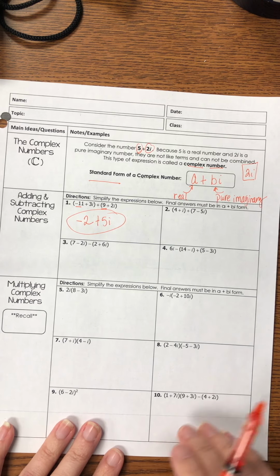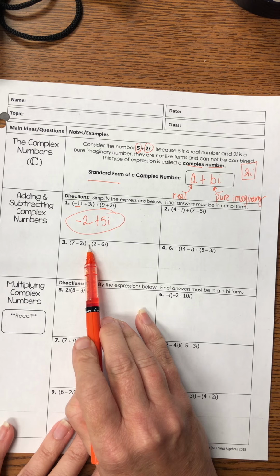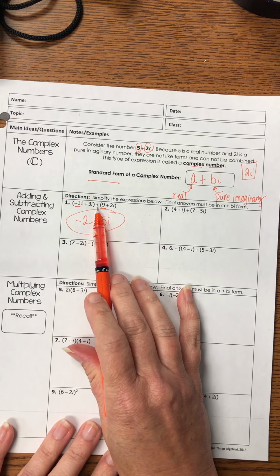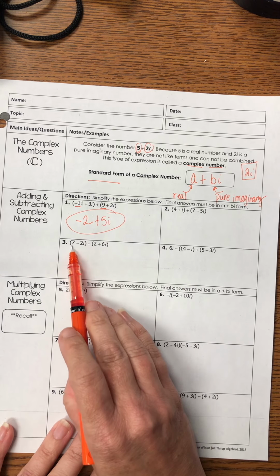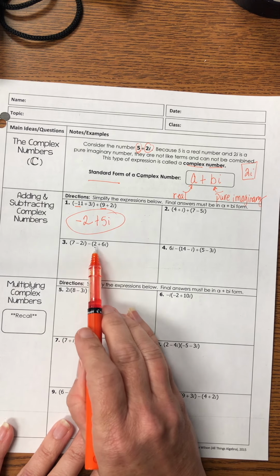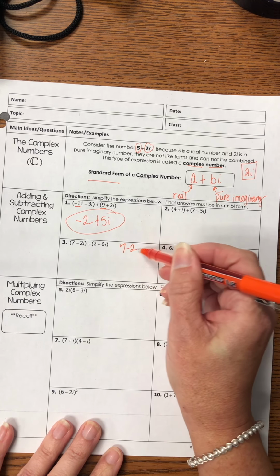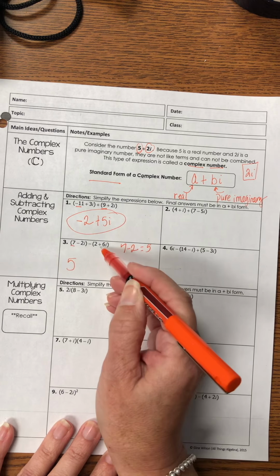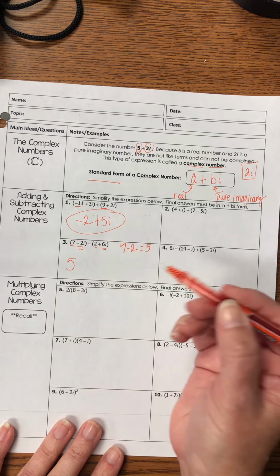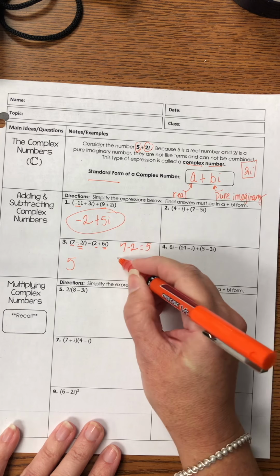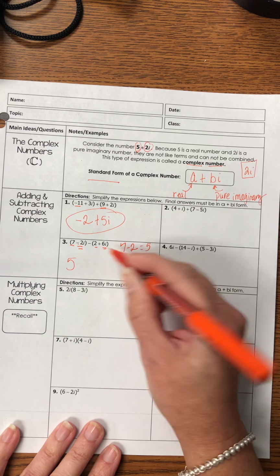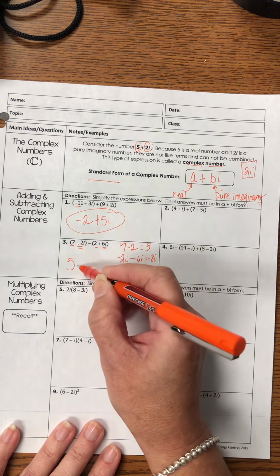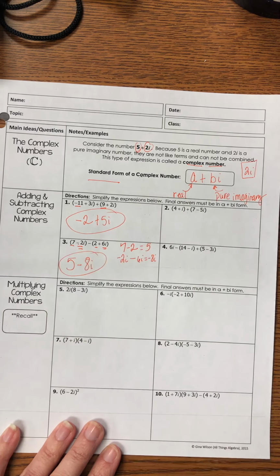Now on number 3, you see that you have subtraction in the middle. Once again, do the same thing you did up here, except we're going to be subtracting our two like terms instead of adding them. So with our real numbers, we'll have 7 minus 2. 7 minus 2 is positive 5. And then with our imaginary units, we have negative 2i minus positive 6i. Negative 2 and negative 6 give us negative 8i. So we'll have 5 minus 8i.